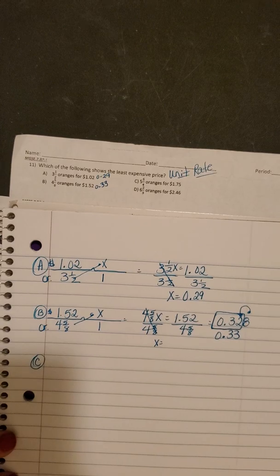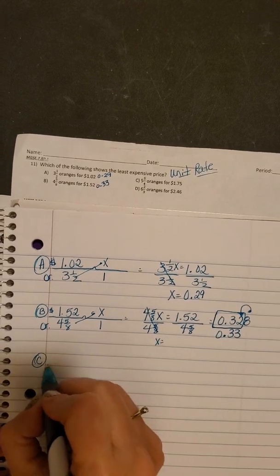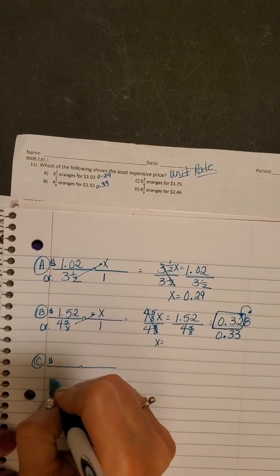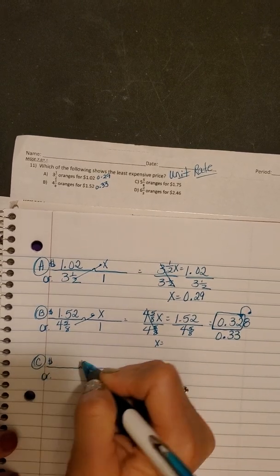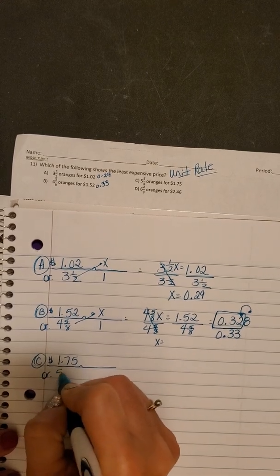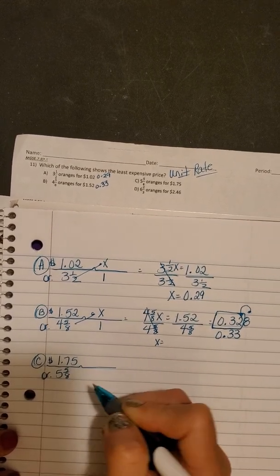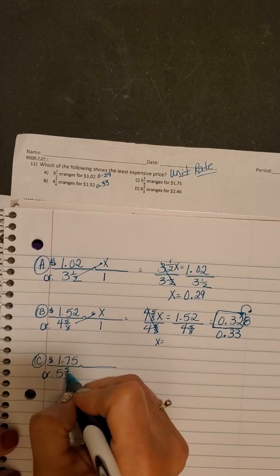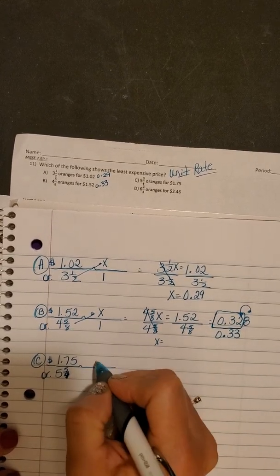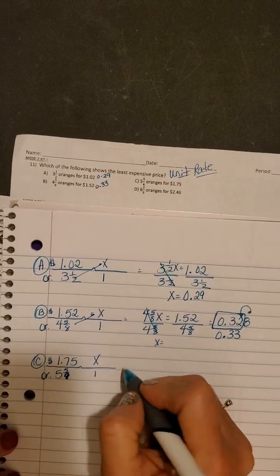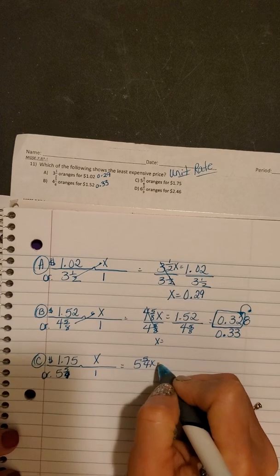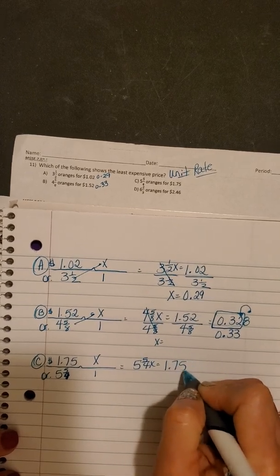Answer choice C. Dollars per orange, $1.75 for 5 5/4. Sorry. How much for 1? 5 5/4 x equals $1.75.